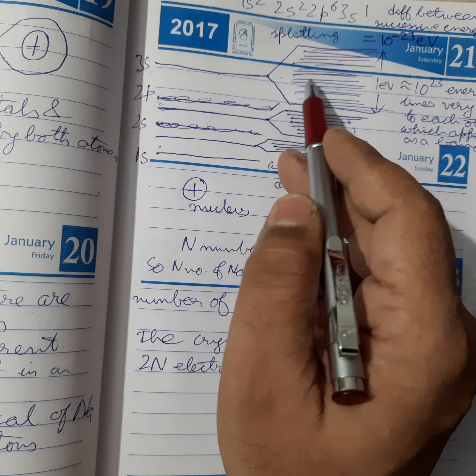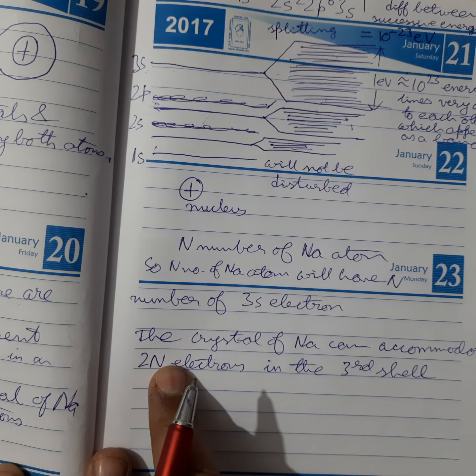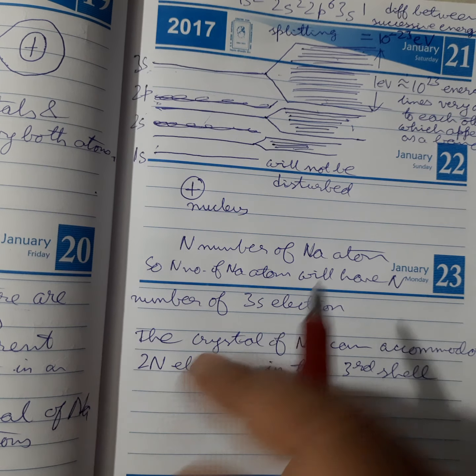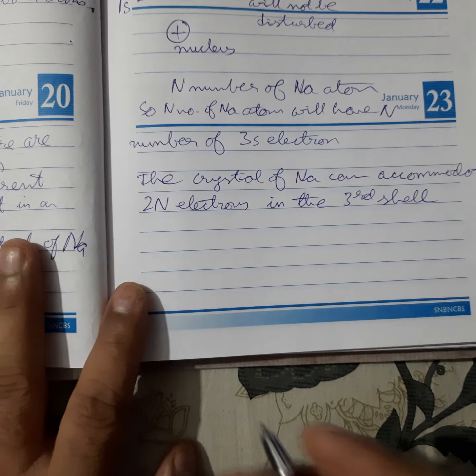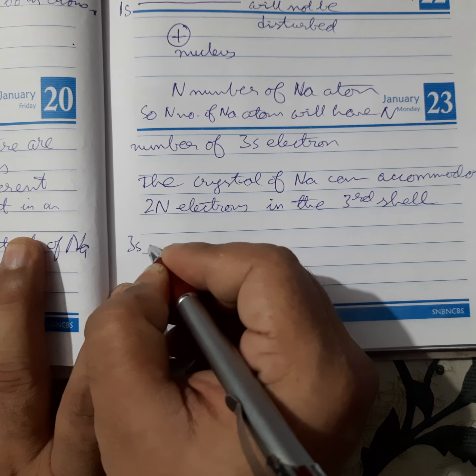This will actually not be completely filled because there could be 2n electrons, but there will be only n electrons. That means it will be half filled, right? This will be half filled. So you have to redraw it like this.